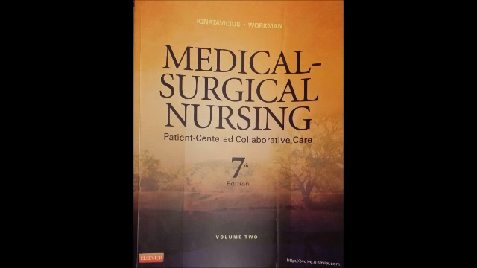Hyperflexion occurs when the head bends forward. Typically what you're going to see is a head-on collision, okay? Or a diving accident where the head comes in contact and bends forward over.